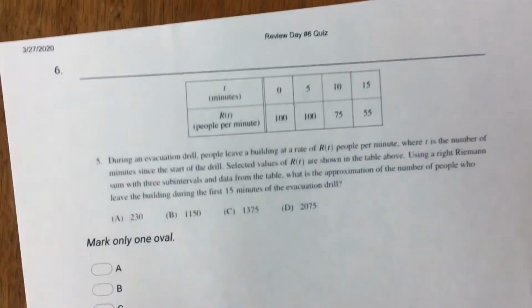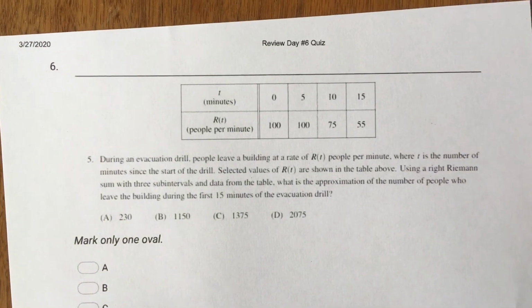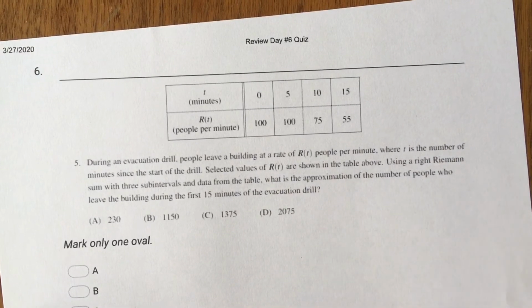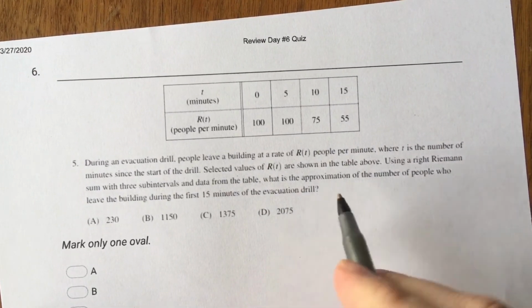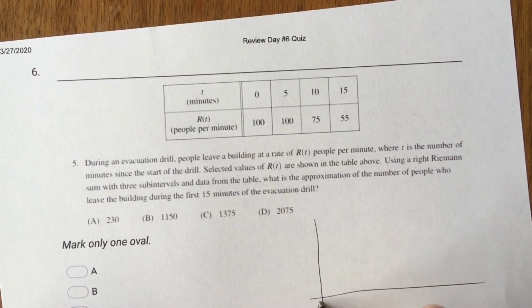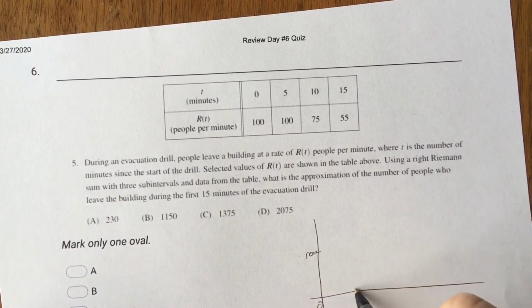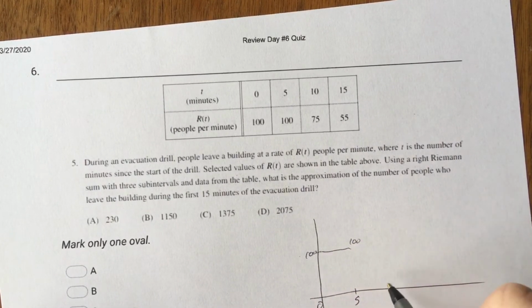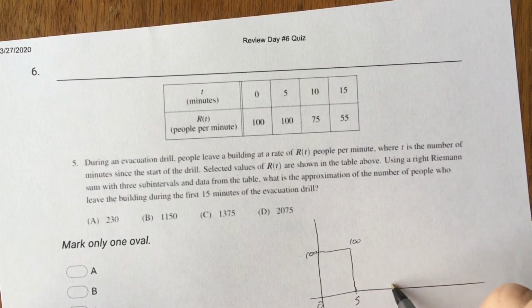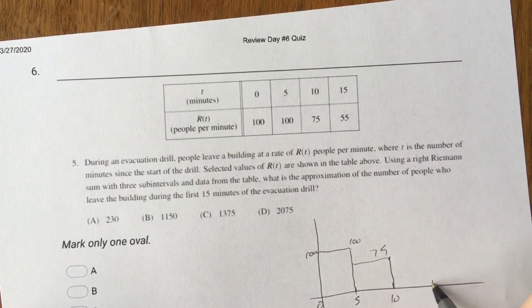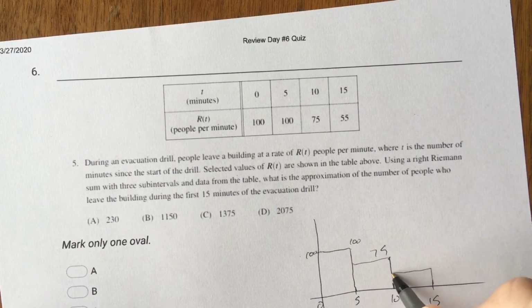And then finally number 5 here gives us a table of values. And it says using a right-hand Riemann sum with 3 subintervals, what's the approximate number of people who leave the building in the first 15 minutes. So we're doing a right-hand Riemann sum. Again, it might help you to graph this out. So we're at 100 for 0. We're at 100 for 5. At 10, we're at 75. And at 15, we're at 55.